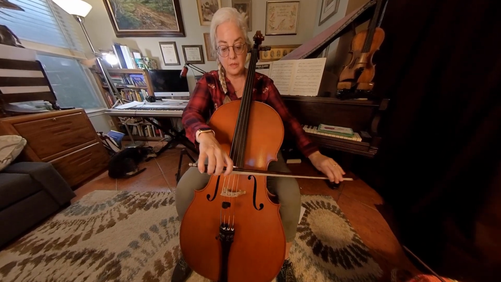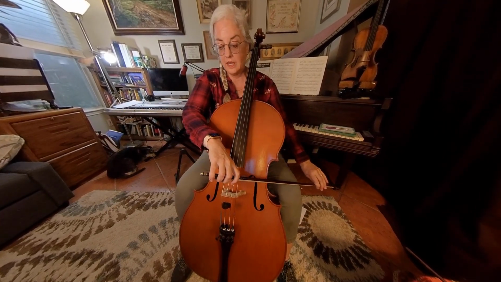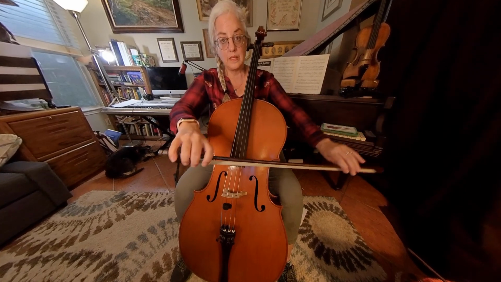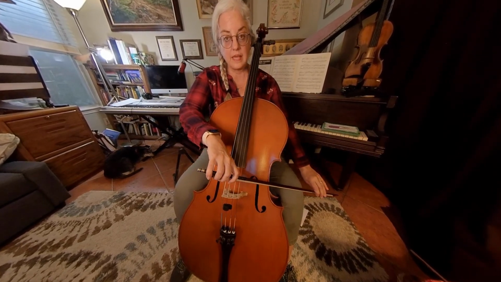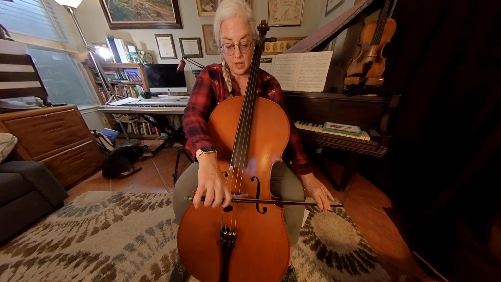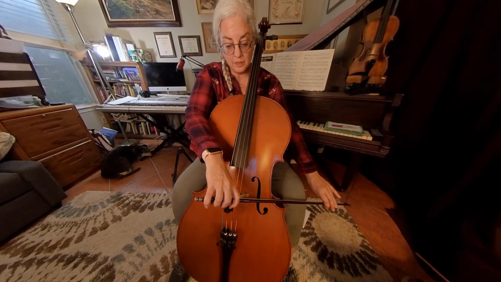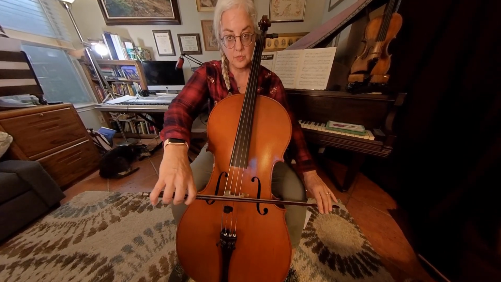We're going to set the bow on the A string. Remember that plane you learned in pizzicato? You're going to have the same plane with your bow. We also want the bow to be parallel to this bridge.